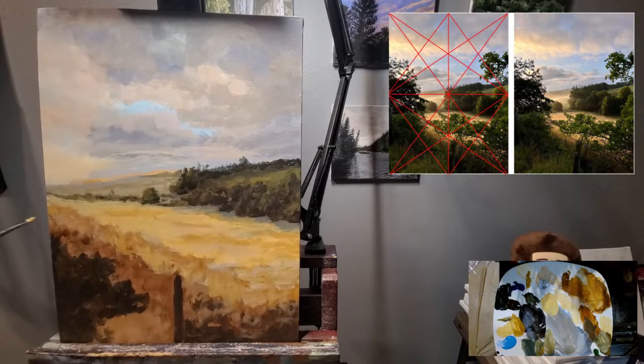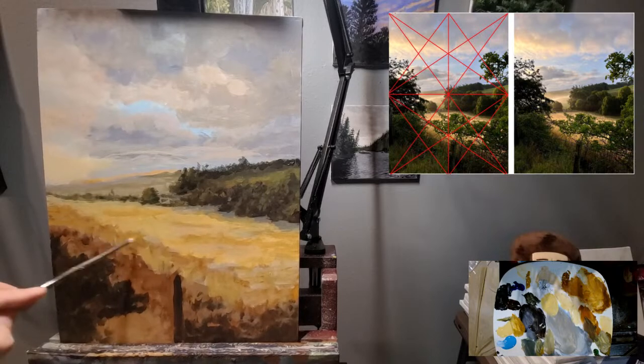Which is what I want because I'm making this up from my imagination, because there's a tree there, or there was, that I took out.